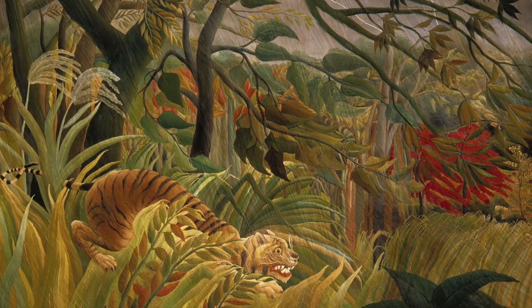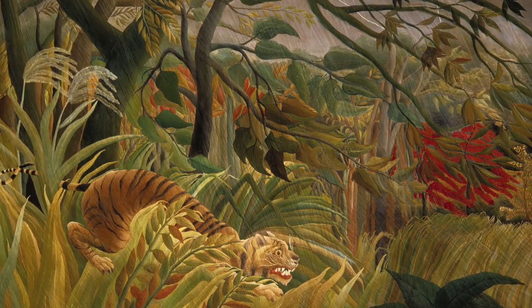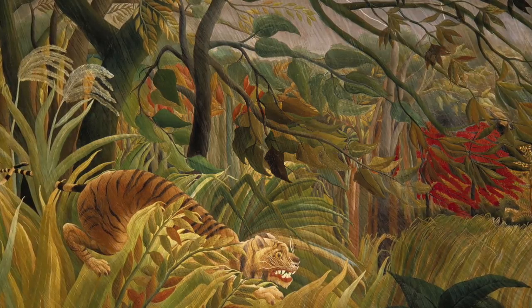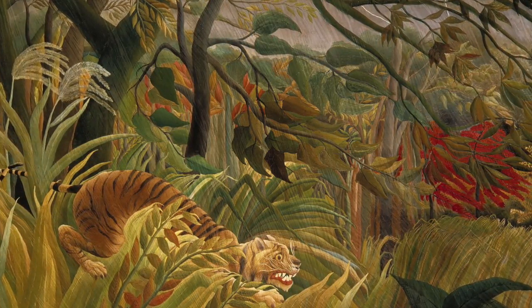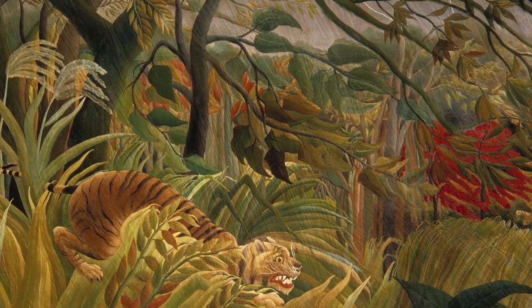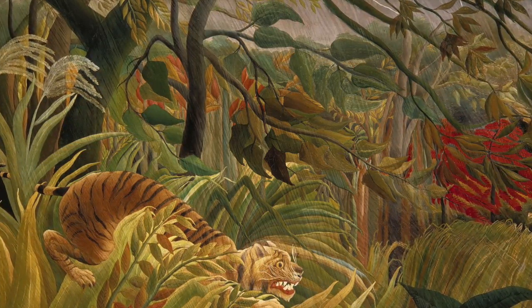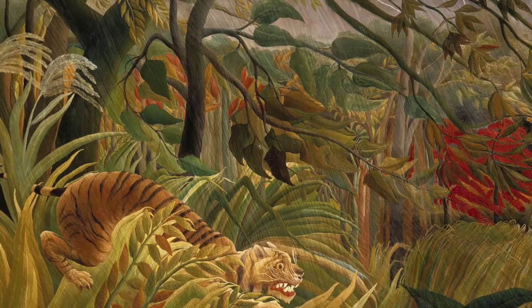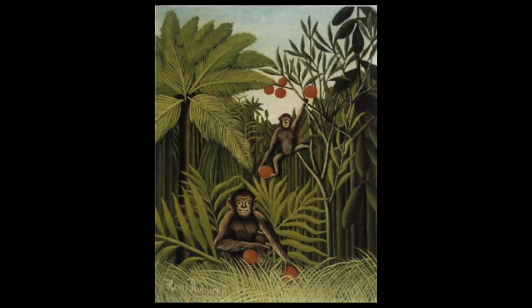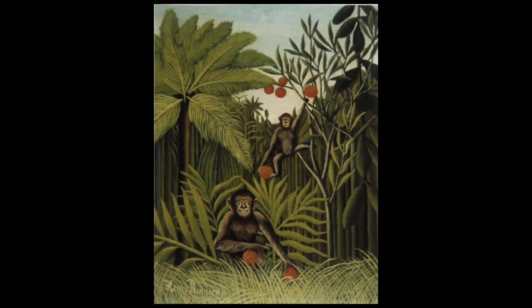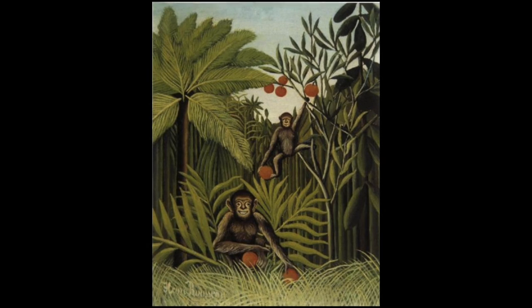Notice how he places the monkeys and tigers in their natural habitat. Notice the many different types of plants and how the animals are interacting with their surroundings. Notice how the plants and animals use the elements of shape to form them. Curved lines, angled lines, straight lines, circles, and dots.